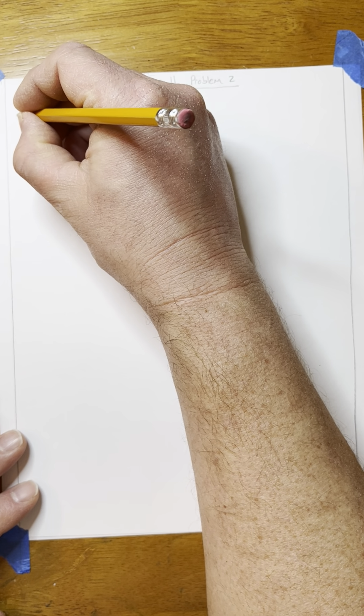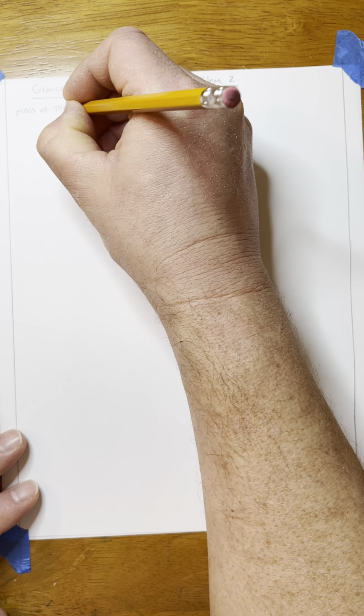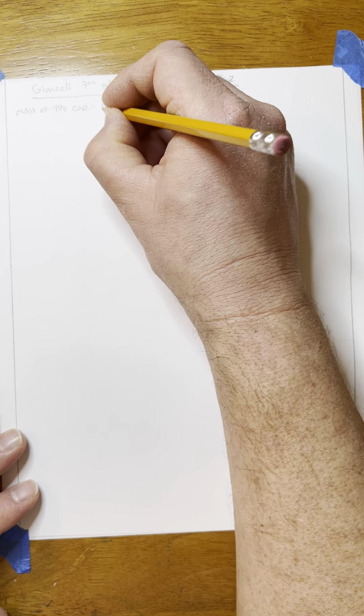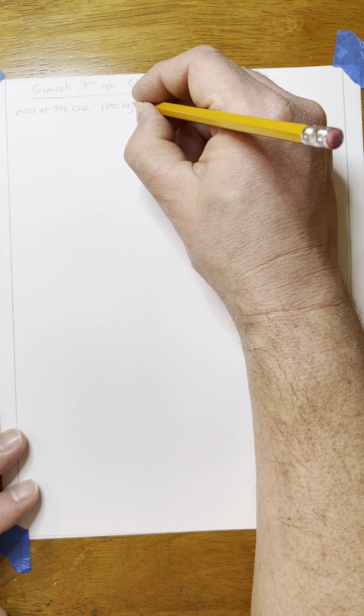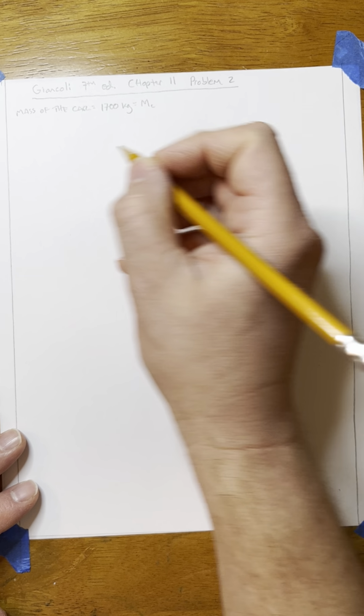Ignore damping. So the first thing that we'll do is write out what we're given. We're given the mass of the car, which equals 1,700 kilograms, and I'll use the symbol m sub c for the car.